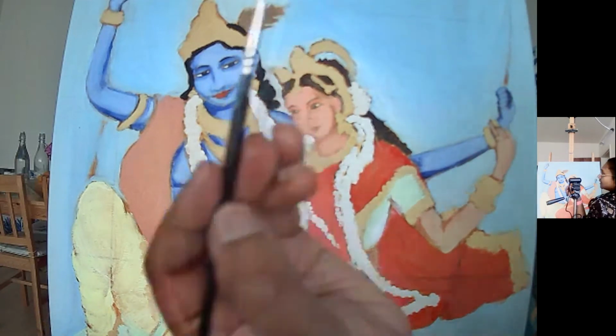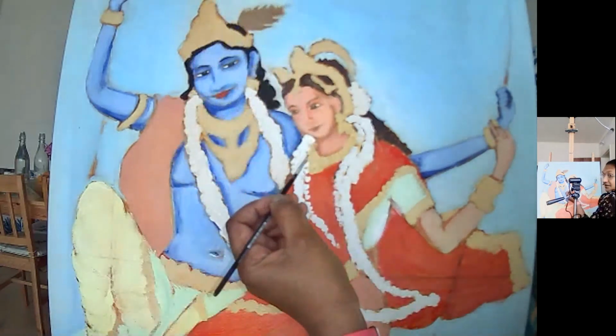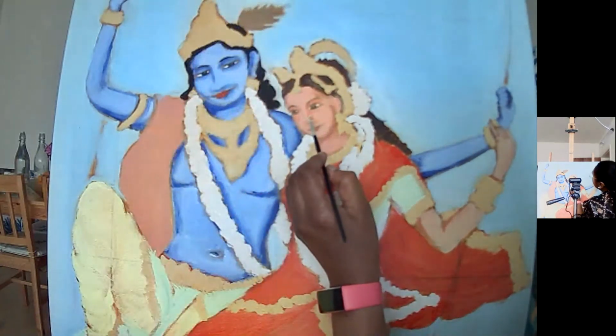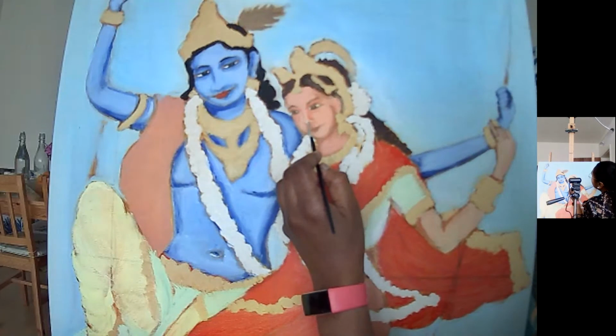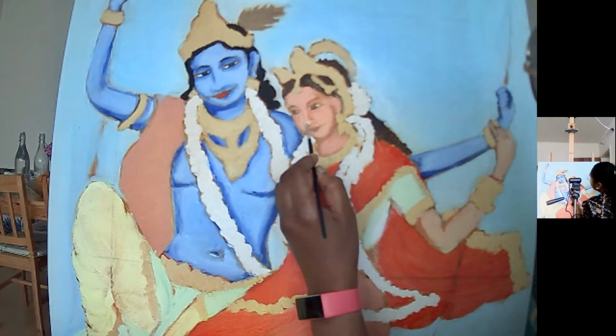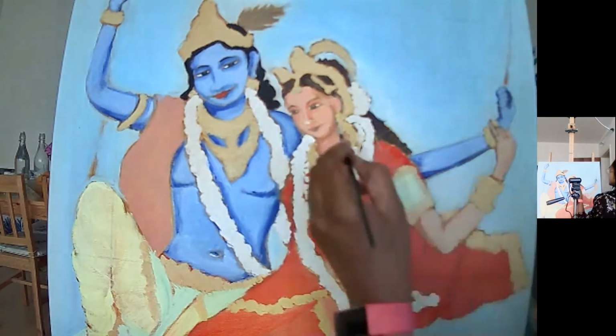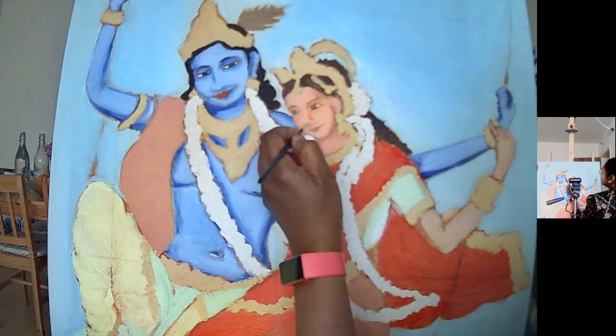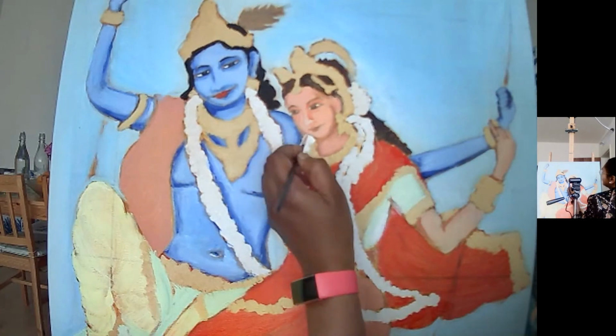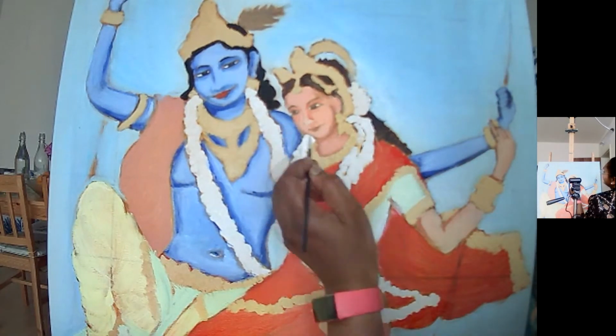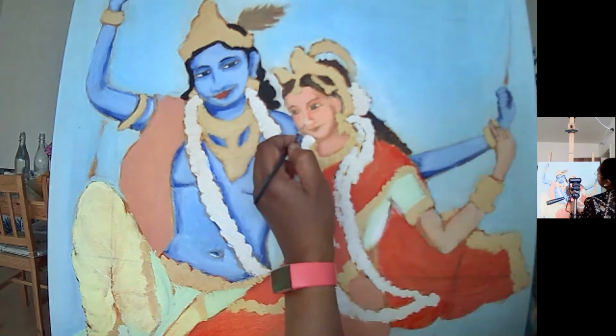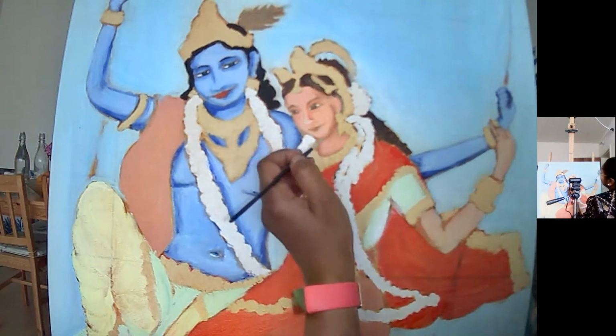So I'm using that. I'm taking a bit of the titanium white here, and I'm just going over and rolling in that part where I want the nose to come, making it ever so light. So it's just going to be a suggestion now. It's not going to be a detail, but it's going to suggest that there is the nose here. So we have her nose here marked.